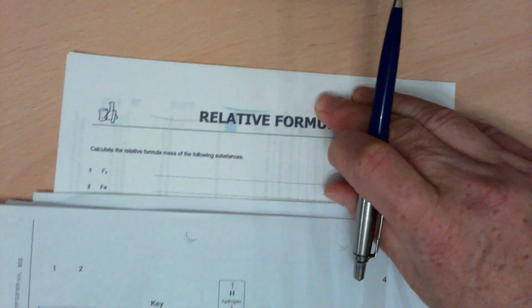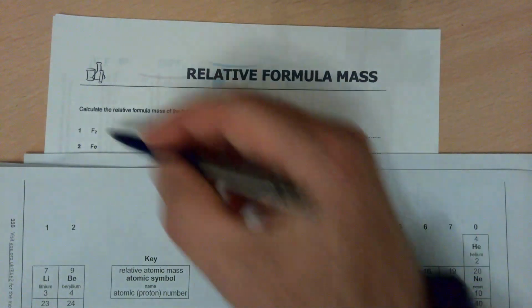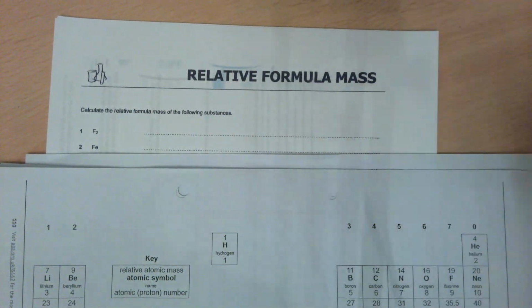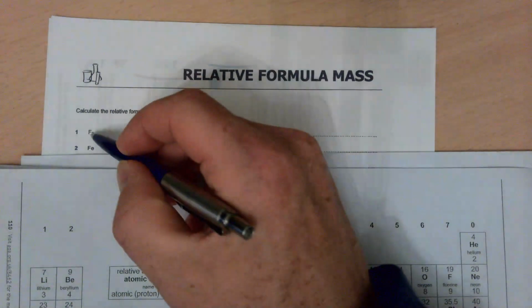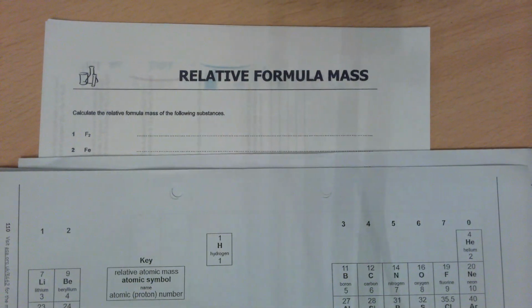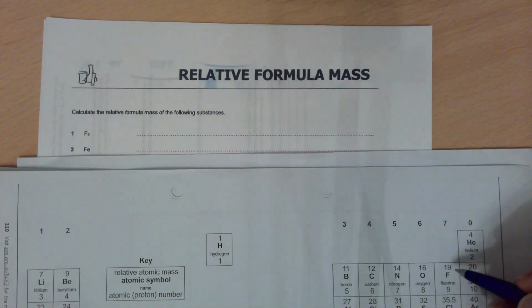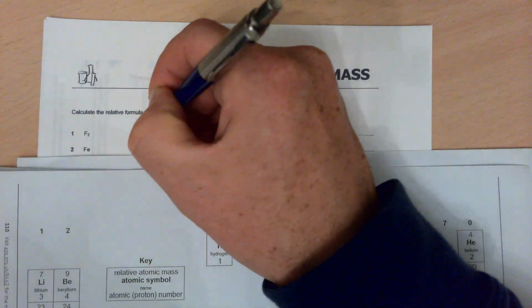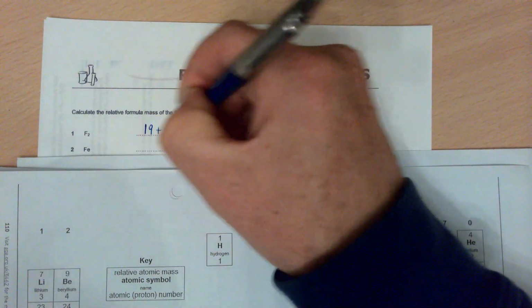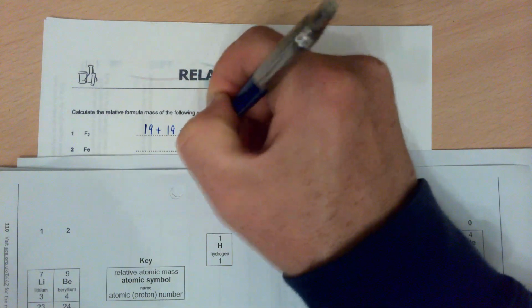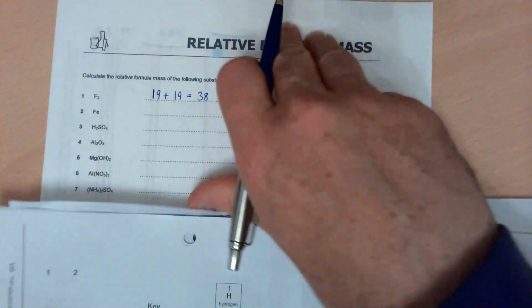Okay, so you've been asked to work out in question 1 the formula mass of fluorine, F2. First of all, you have to recognise there's 2 fluorine atoms in the formula F2. The key thing we do is look at the relative atomic mass in the periodic table. That's 19, and there's 2 of them, so we simply do 19 add 19 is equal to 38. This skill is very easy to score marks on in an exam.